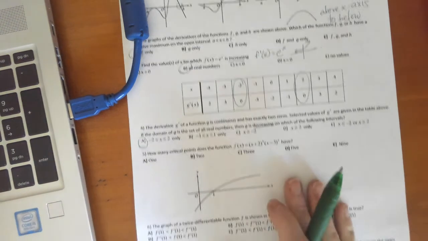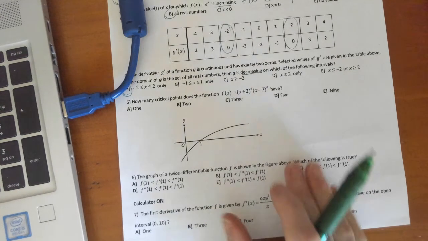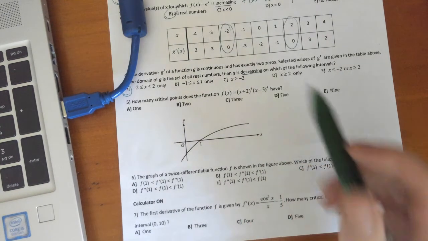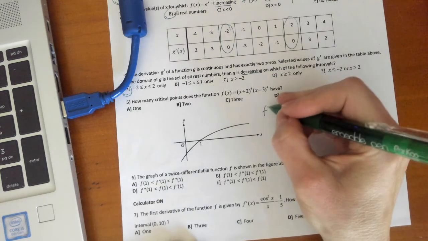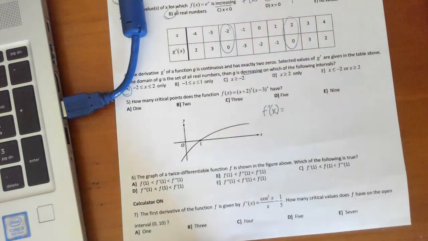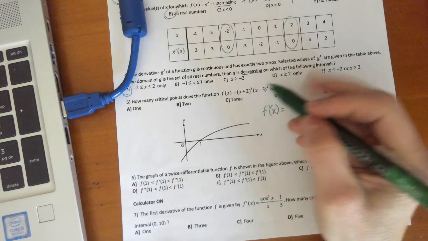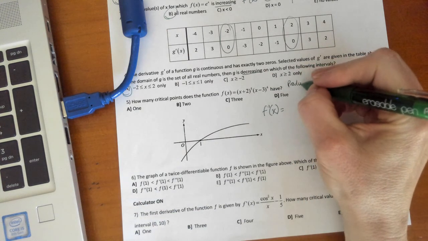Number 5, how many critical points does this function have? Well, don't get fooled. This is just f of x. We have to find f prime of x. So critical points is where f prime of x is equal to 0. And in this case, we're going to have to do product and chain rule.